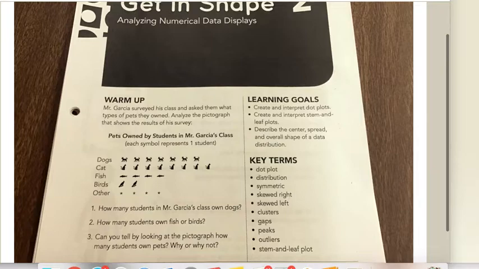Oops, I did not charge my pen. Let me charge that while we're talking. We focused mostly on the dot plots, and I didn't focus on the stem leaf. We'll do that probably tomorrow.